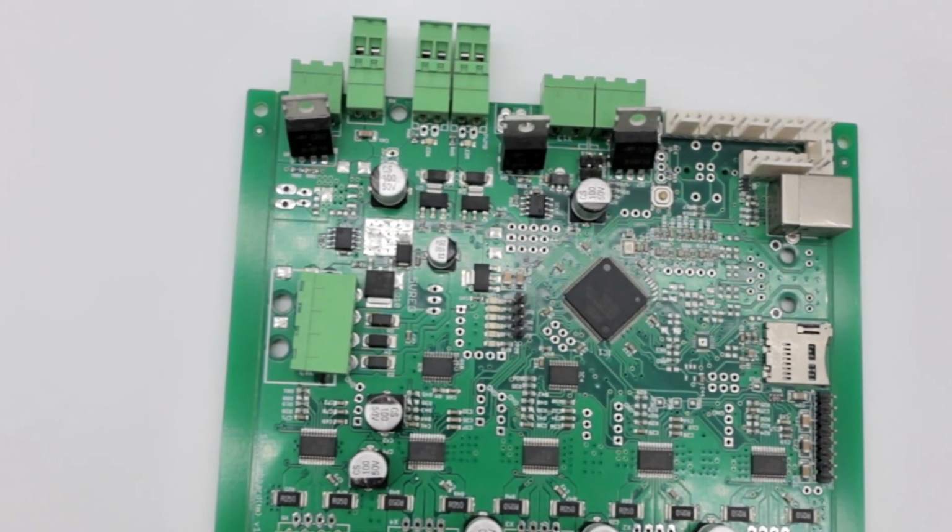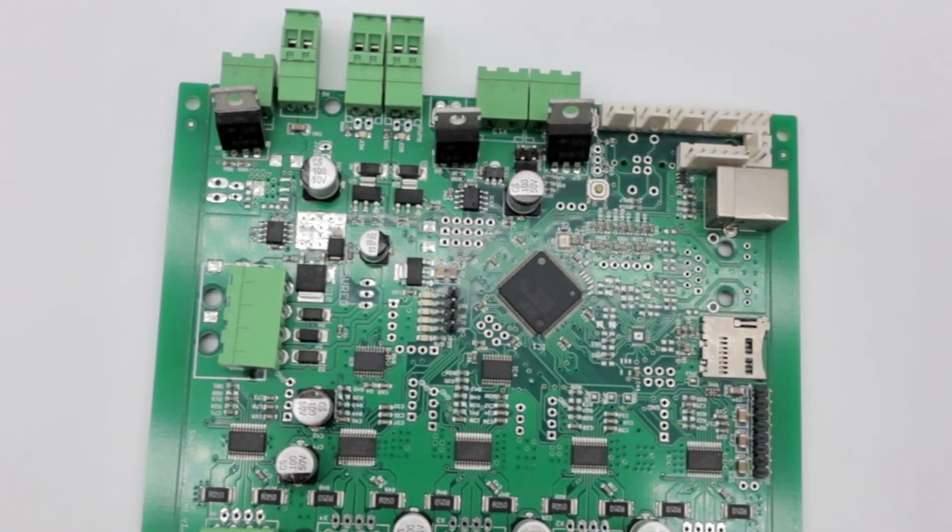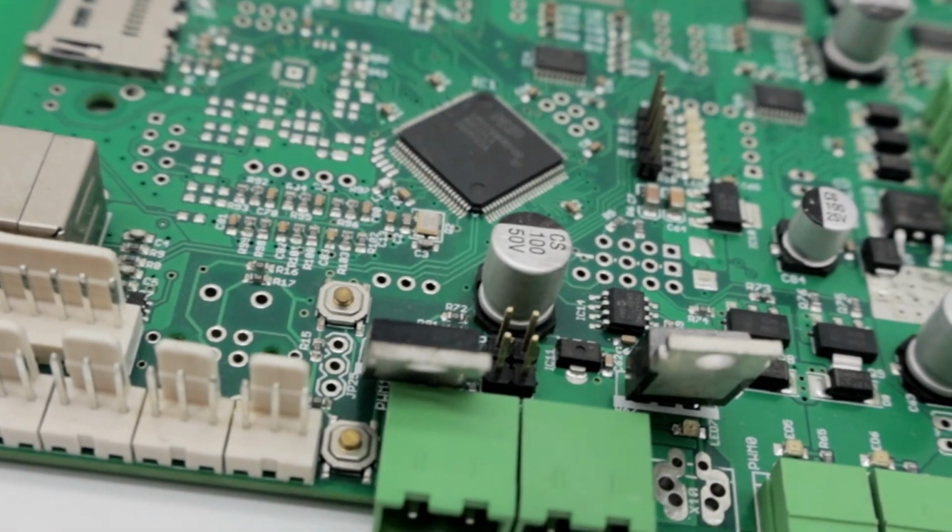So, let us pay tribute to those SMT processes that silently support our electronic devices.